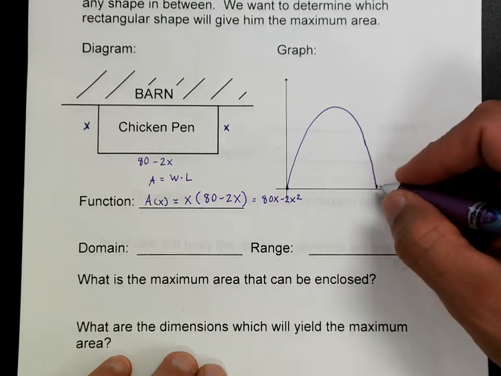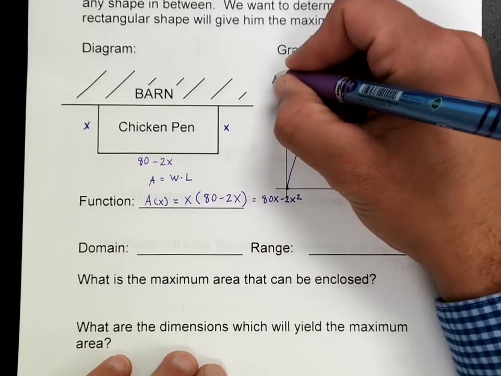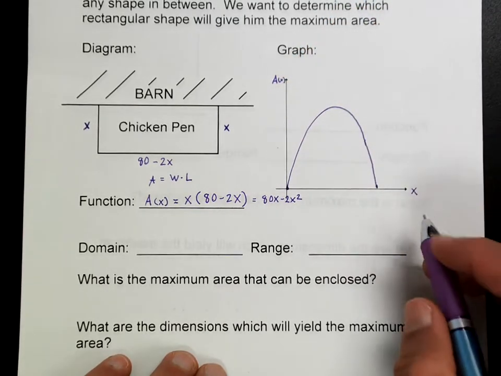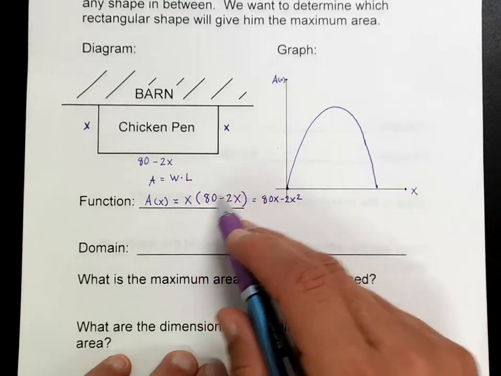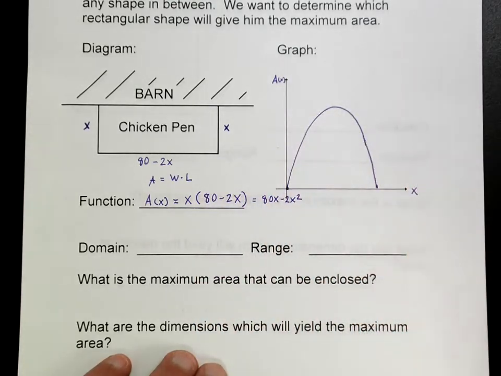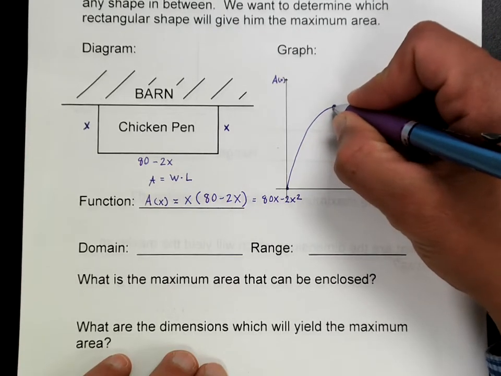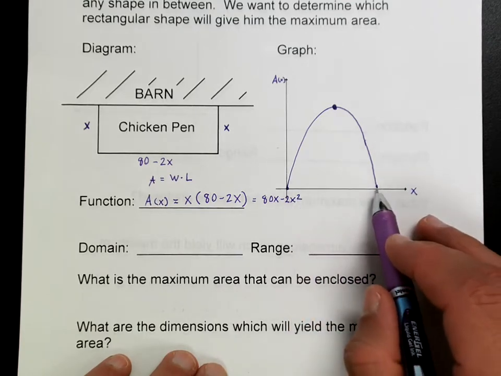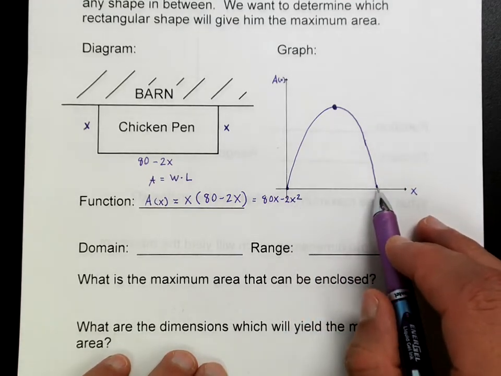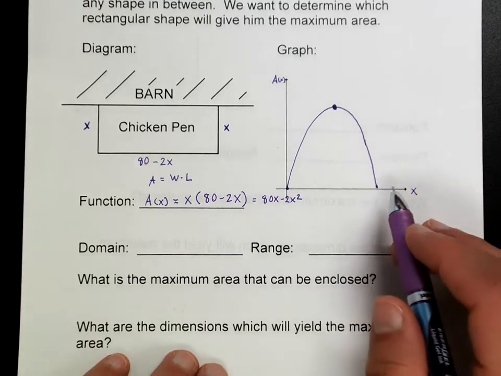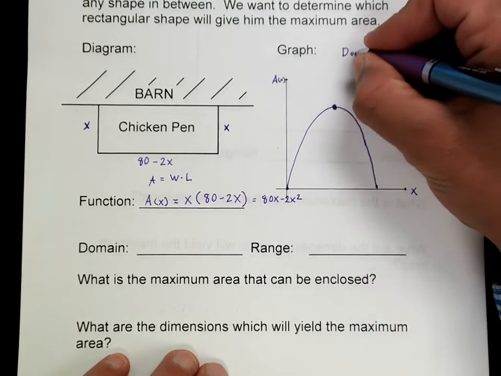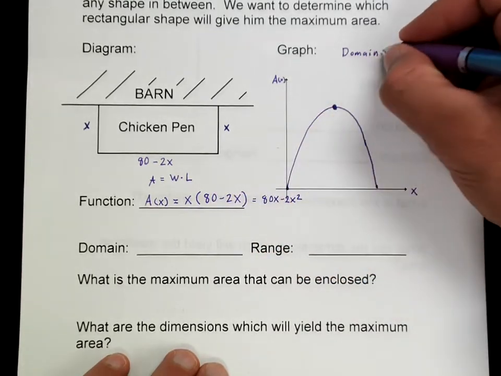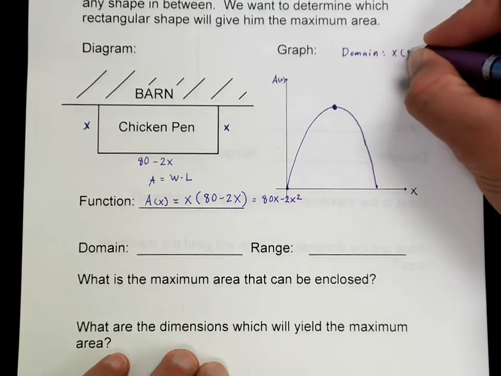Now to figure that out, remember that this right here, I'm going to call this area, and this is the width. If I plug in an x here, a width, that will give me the area. Just for the record, the maximum area will be the y coordinate at that point. Now what is the area right here? The area is 0. So if I want to figure out what my domain of the function will be, I have to figure out where this equation is equal to 0. I'm going to write that up here.